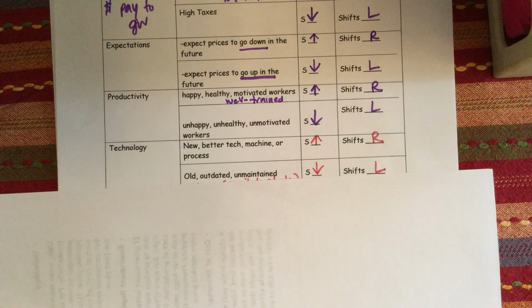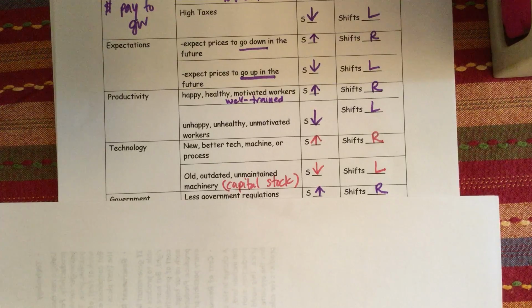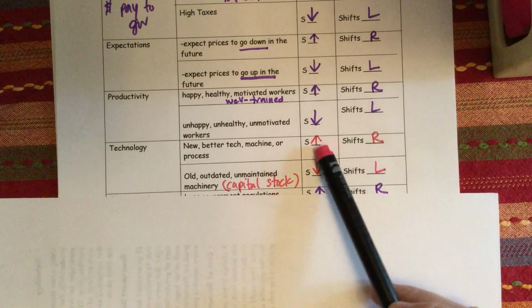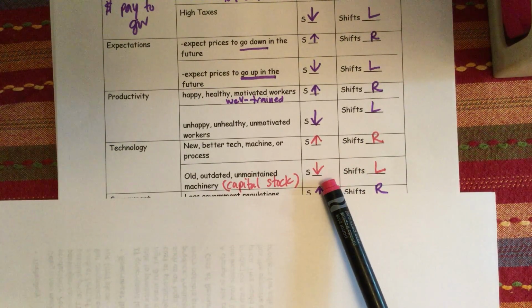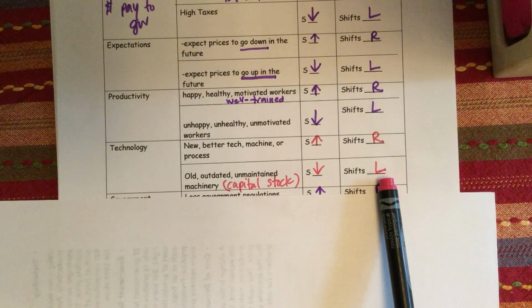That's an example of tools or machinery that help to produce more with the same amount of resources. So if you have better technology, better machines, or a new process, then supply will go up and shift to the right. If you have outdated, unmaintained machinery, then supply will go down and it'll shift to the left.